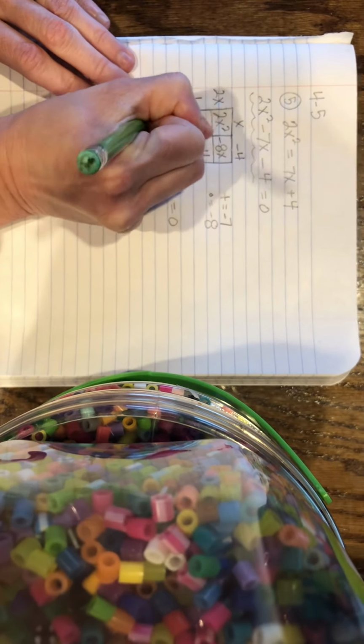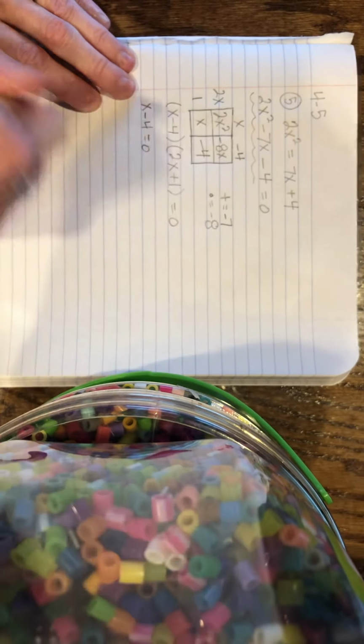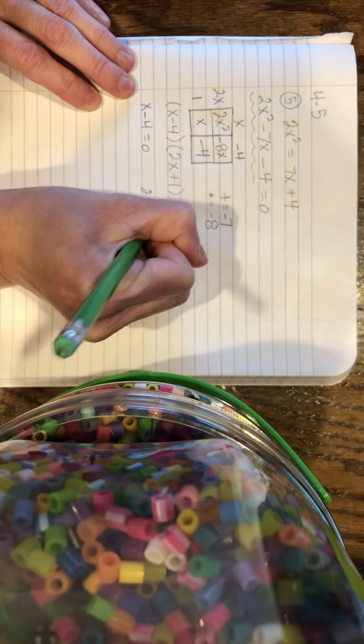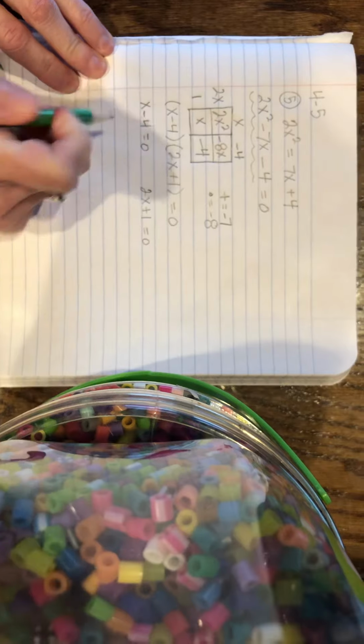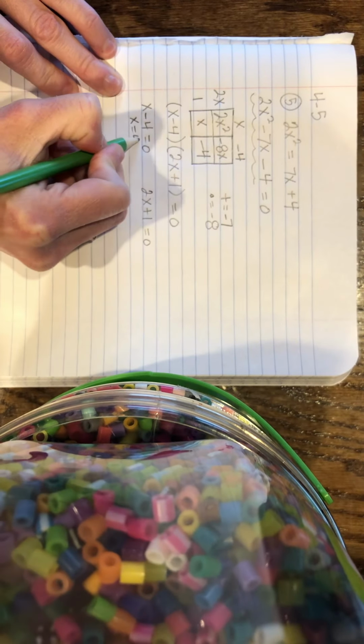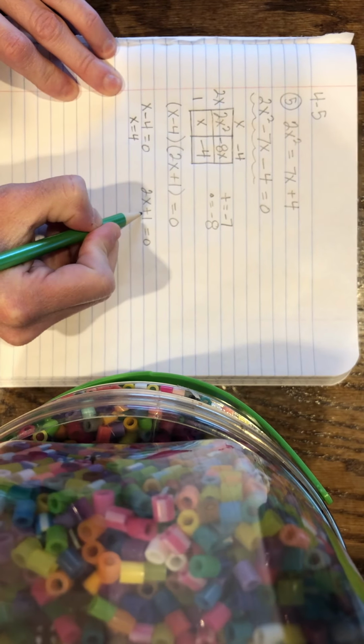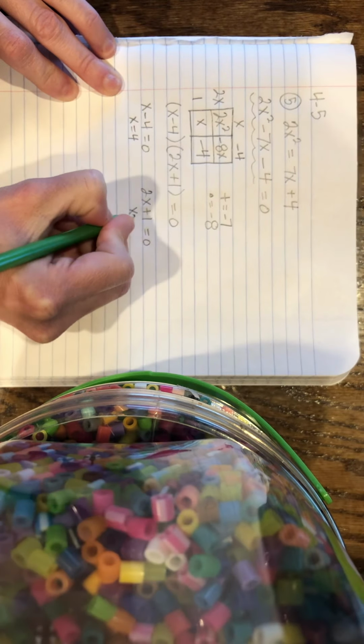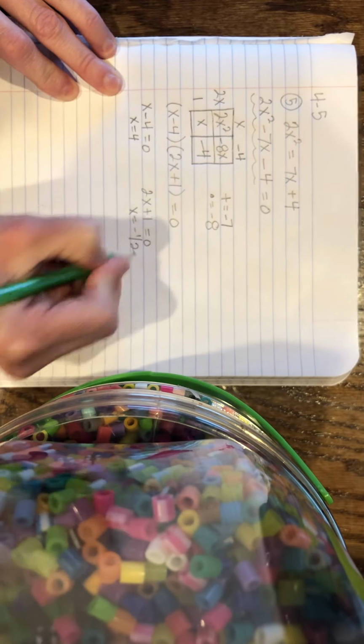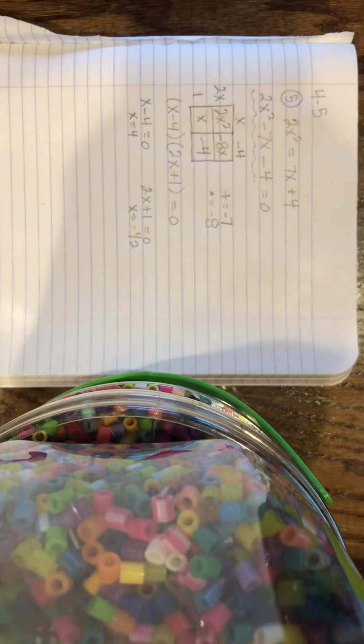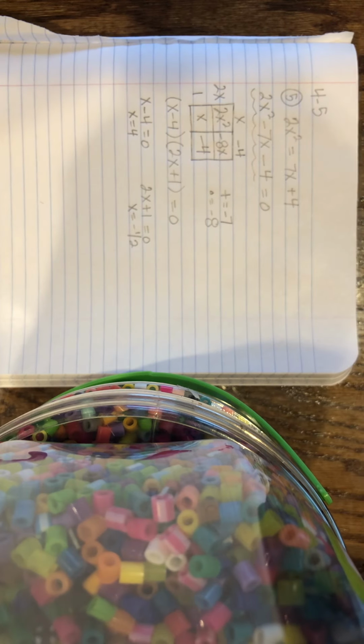So either x minus 4 is 0, or 2x plus 1 is 0. Add 4 to each side, x equals 4. Subtract 1 from each side and divide by 2, and x equals -1/2. So that's the solution to a problem like number 5.